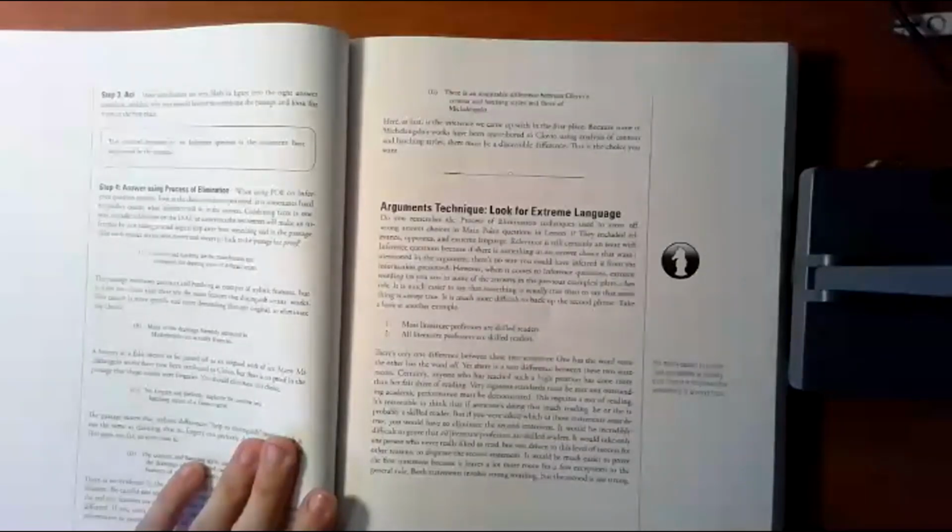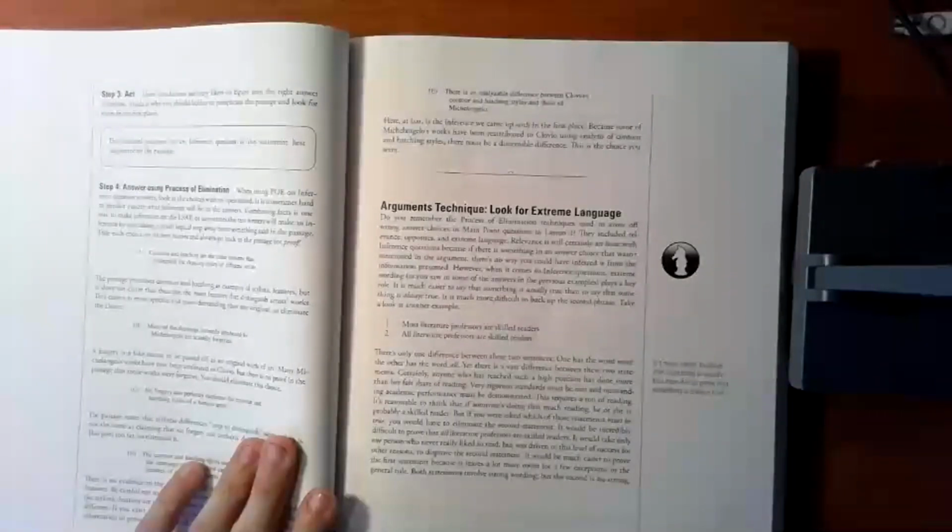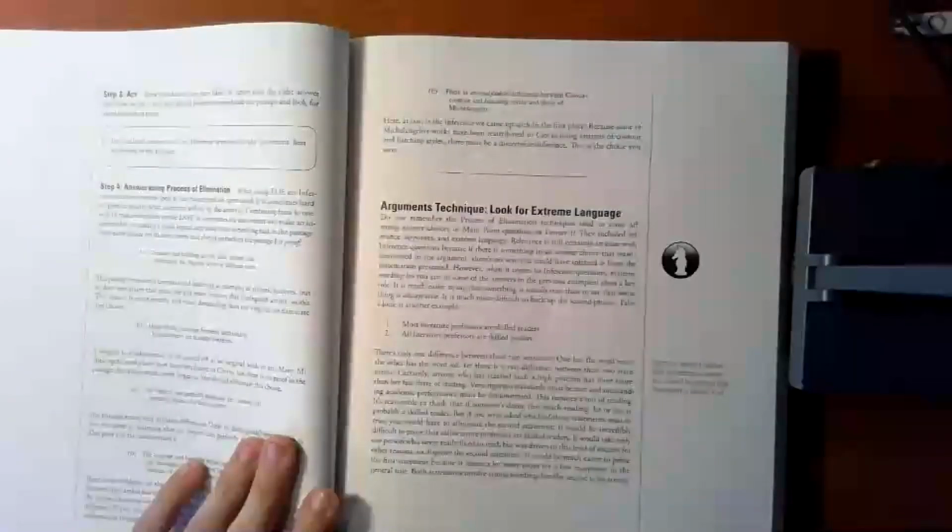Step 4: look at the choices with an open mind. Predict exactly what the inference will be. The test writers will make an inference by just taking a small logical step away from something said in the passage. Take each choice on its own merits and always go back to the passage for proof.